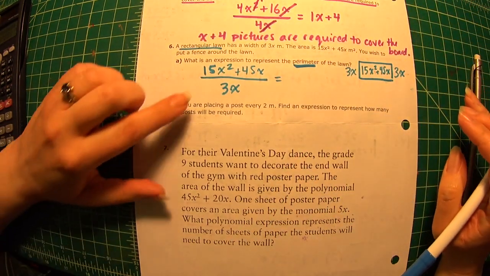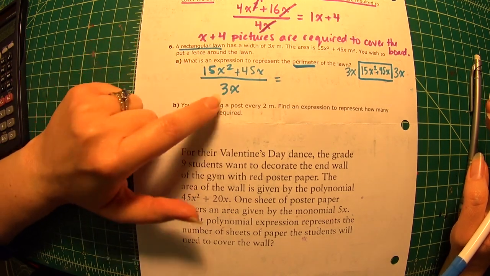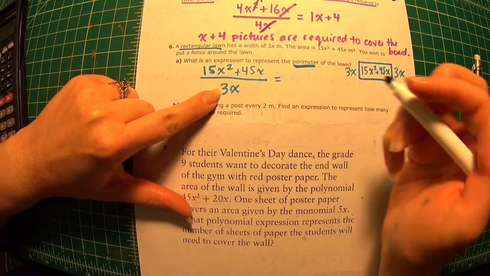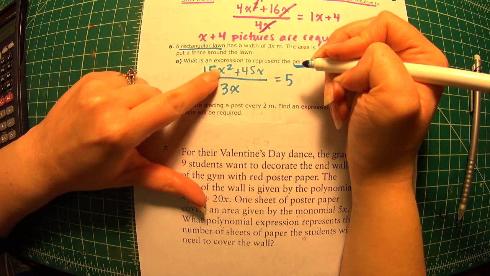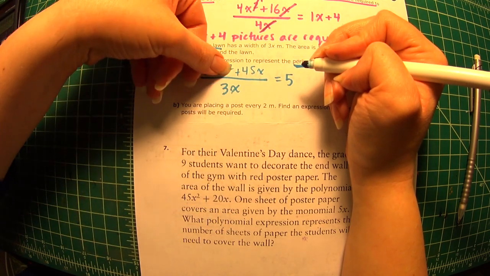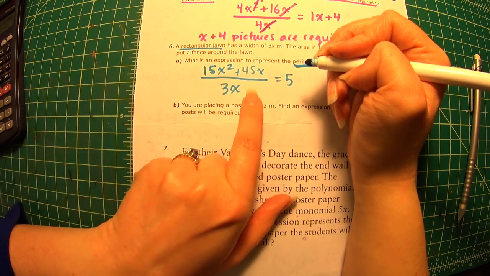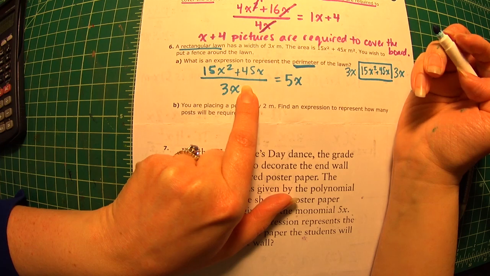Okay, so once again, polynomial divided by monomial. So 15 divided by 3, 5. Okay, x squared divided by x. Well, this 1x would cancel with one of these x's on top. Or in other words, we'd have this exponent 2 minus this exponent 1, leaving us with just 1x.